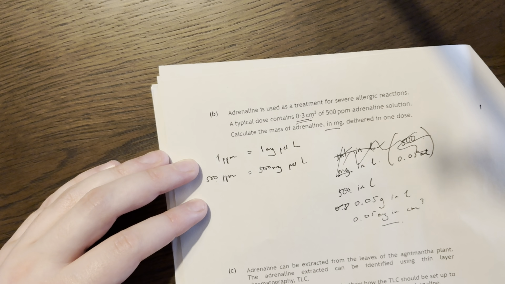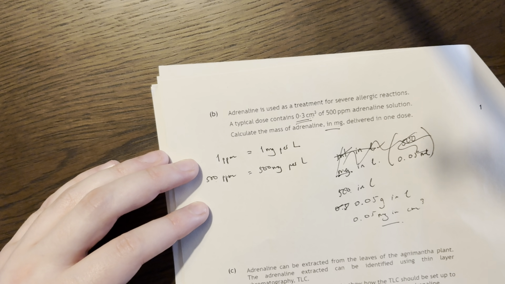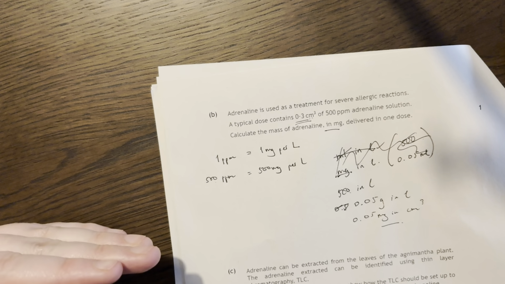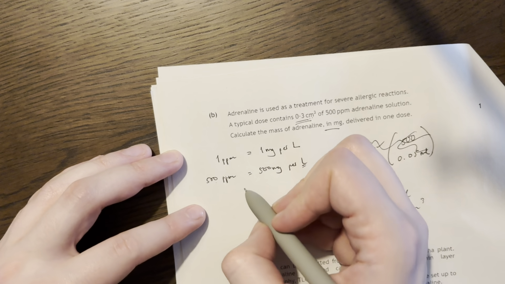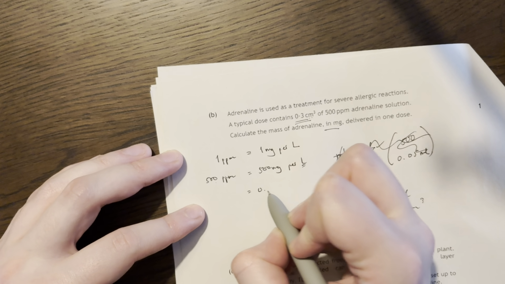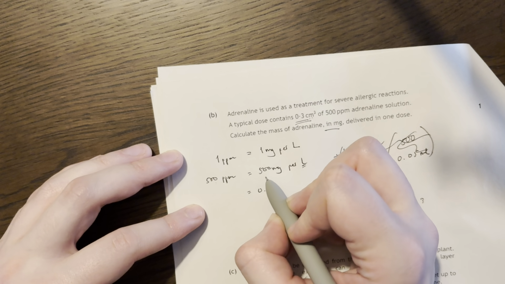Now, since 1 litre is 1,000 centimetres cubed, and this is represented as 500 milligrams in that 1,000 centimetres cubed, we can divide both sides by 1,000 to represent this litre quantity in centimetres cubed. So that means if we divide both sides, 0.5 milligrams is contained per centimetre cubed.